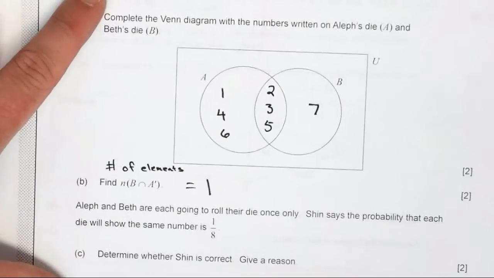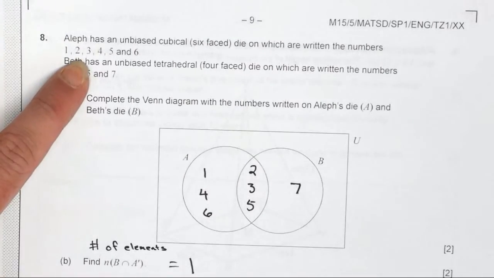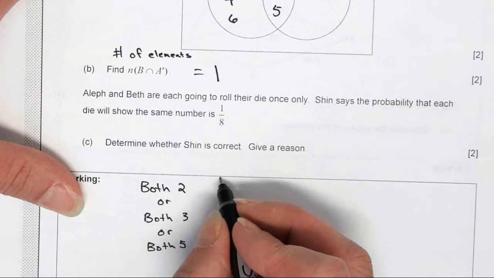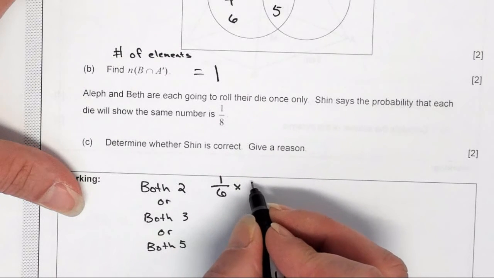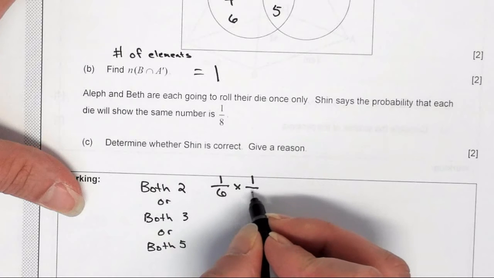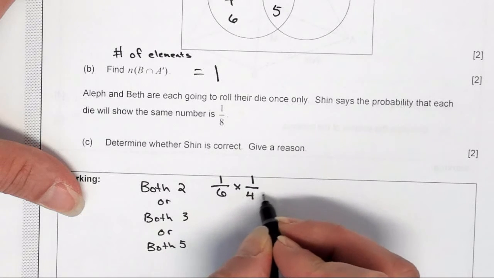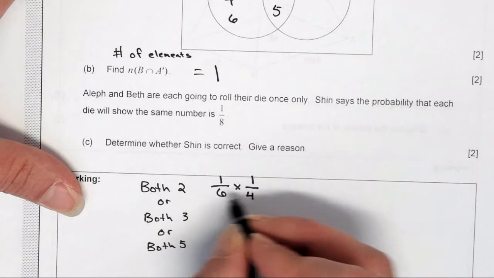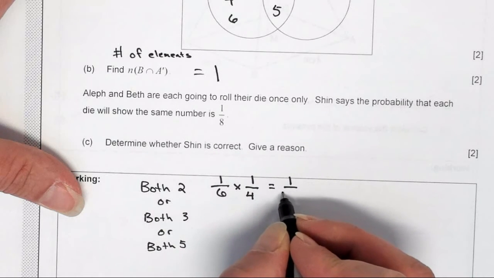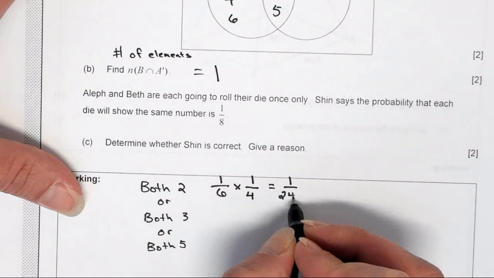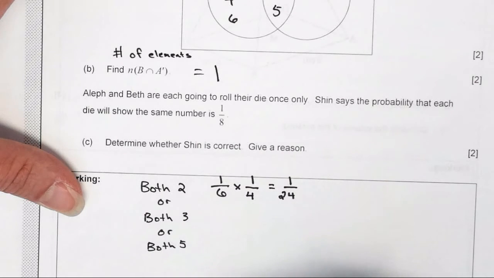What's the probability of getting a 2 on that 6-sided die? 1 out of 6. The probability of getting a 2 on the 4-sided die is 1 out of 4. The probability of both the same number is 1 out of 24. Multiply across. I'm so confused right now.